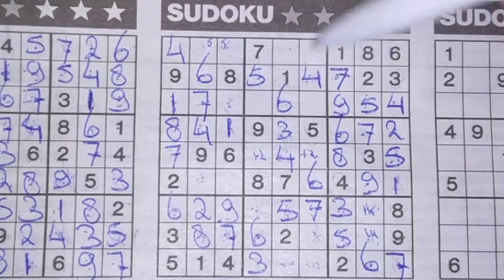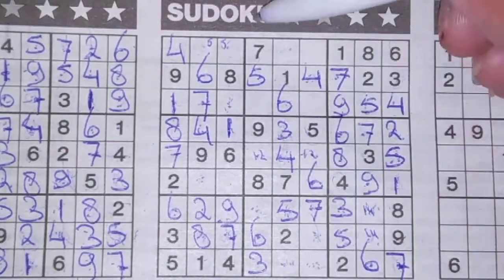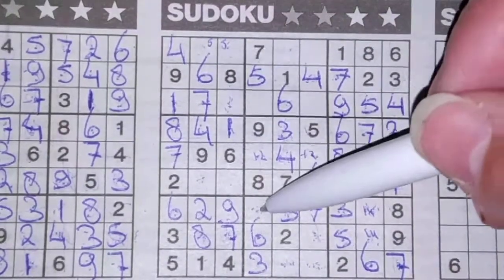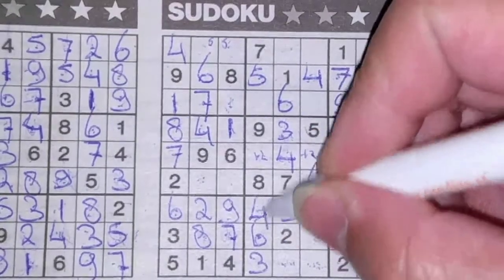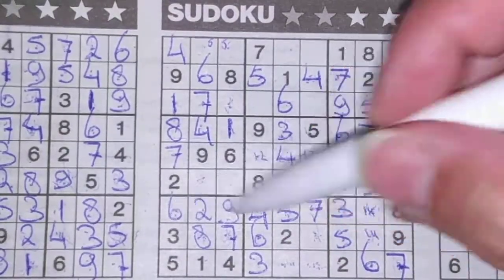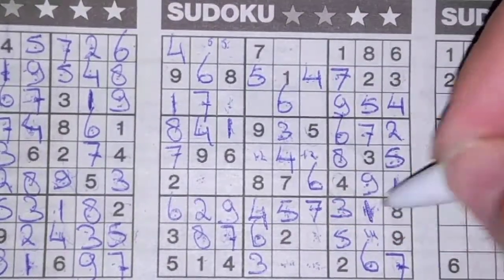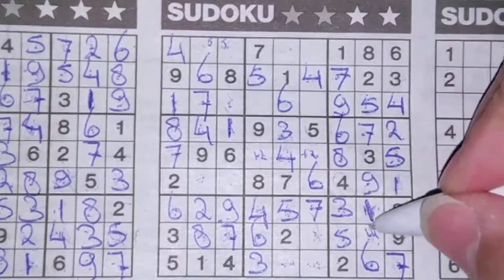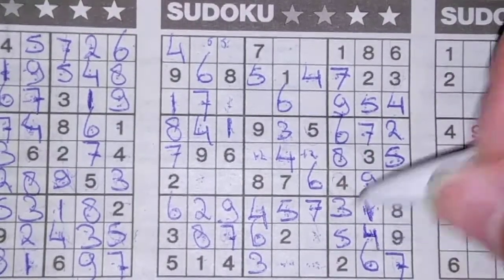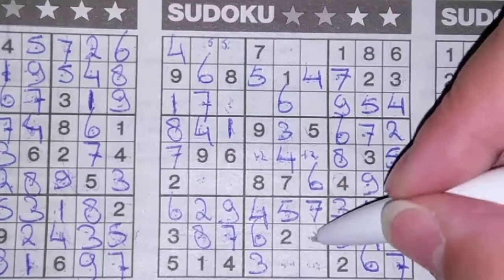4 in this column, 4 in the middle column, so in the column next, the only place for the 4 should be there. 1 box left in this row for the number 1, 1 box left in this big square for the number 4, 1 box left in this row for the number 1.